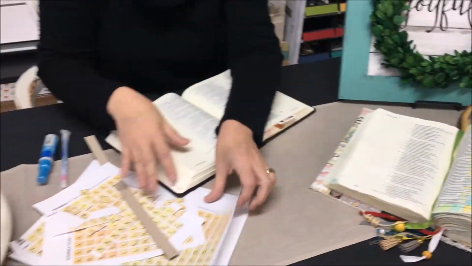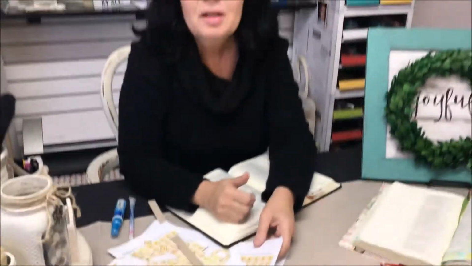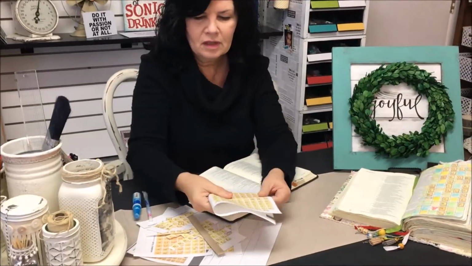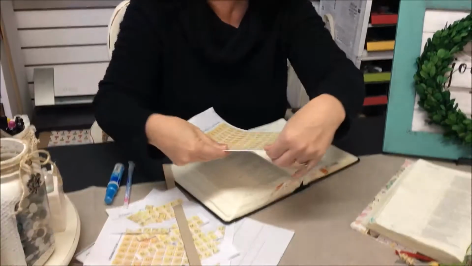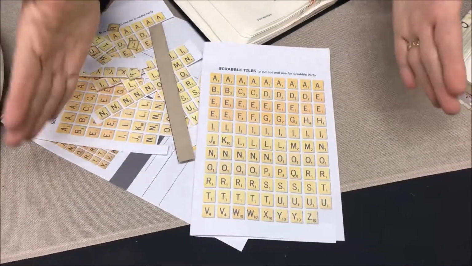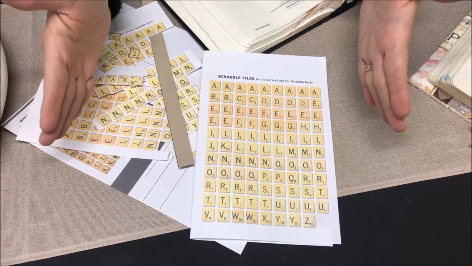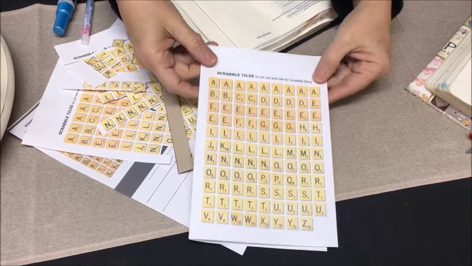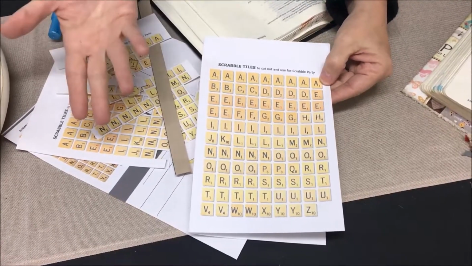So the first thing I had to do was find my Scrabble tiles, right? So I went online. I just did a free search for Scrabble tiles, and I found this great little download. I'll show you what it looks like. When I first found this, it was quite a bit larger, like the full 8.5 by 11 page. So I just saved it as a JPEG, which is just like saving it as a picture.